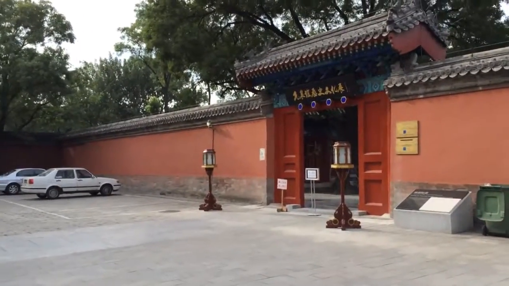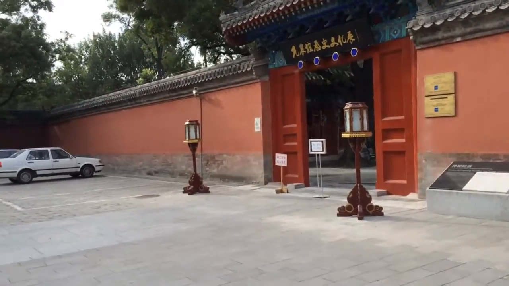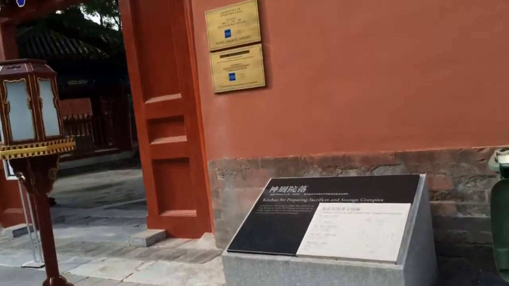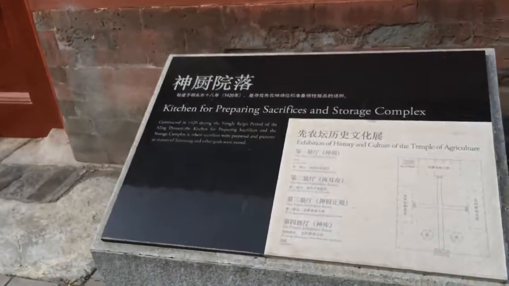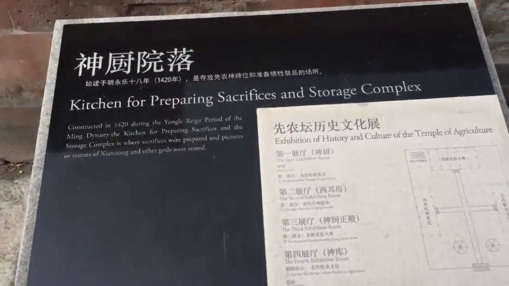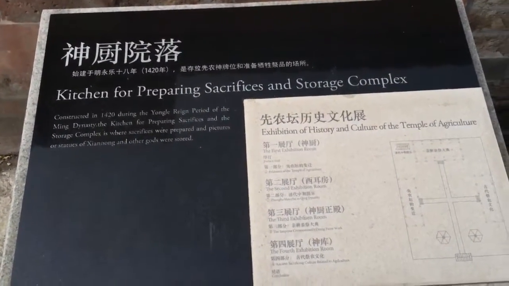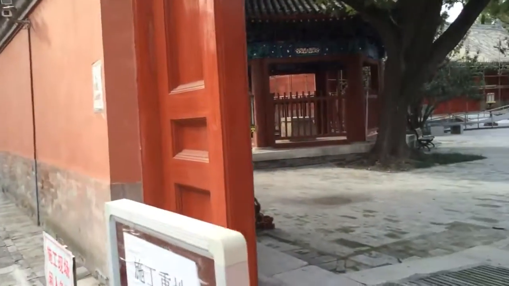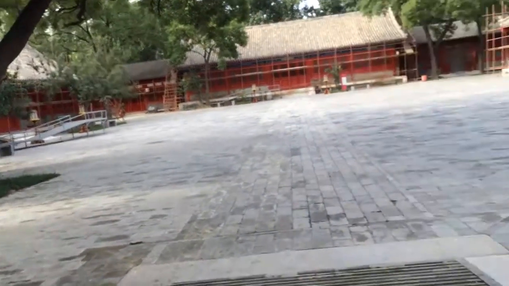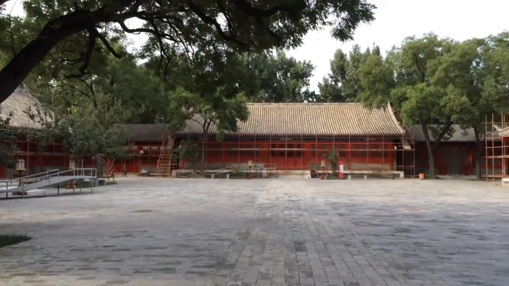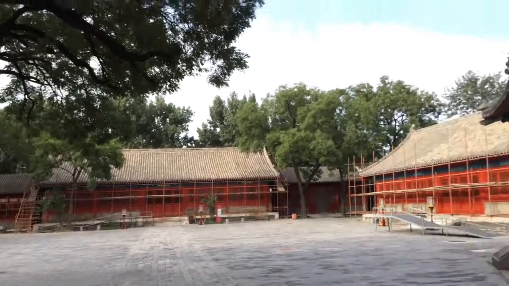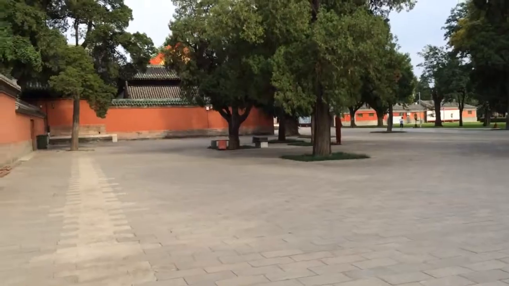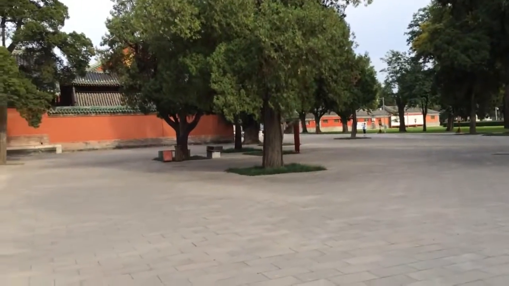Let's see what this is. Kitchen for preparing the sacrifices. Aha. They have a bunch of exhibition rooms here. So there's a fair amount to see here. I'll have to come back. But it looks like this is all closed for reconstruction, huh? Work in progress, I guess.